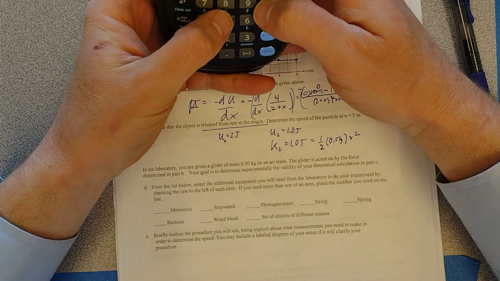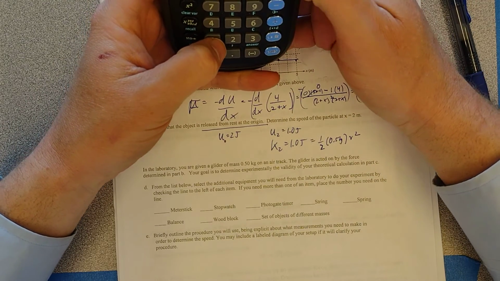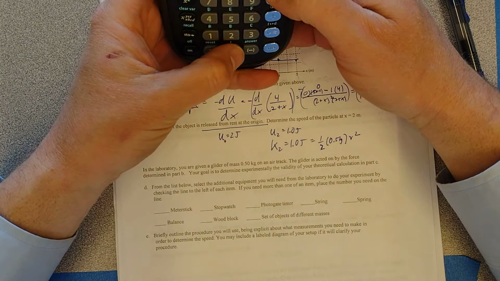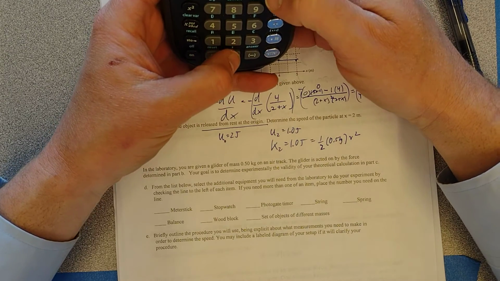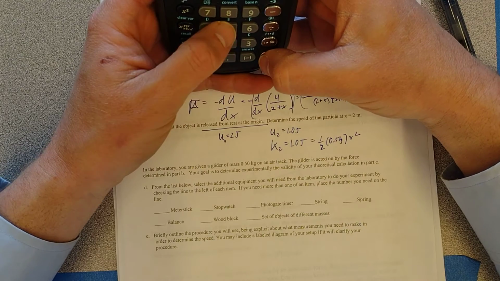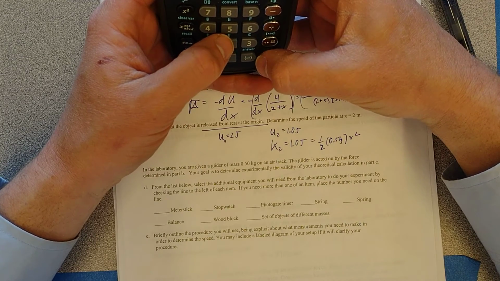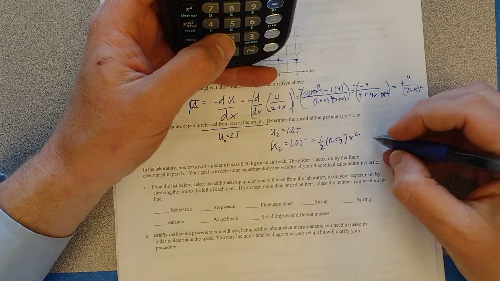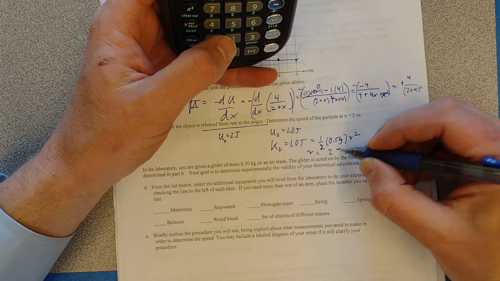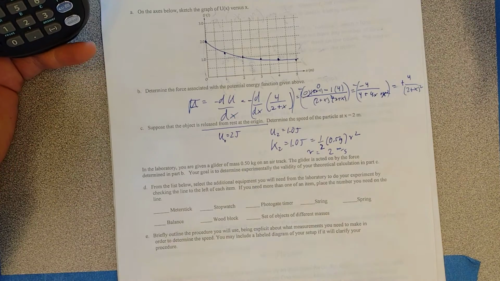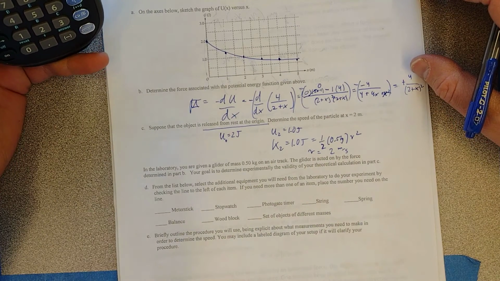Alright, so 1.0 times 2 divided by 0.5 gives us 4. So v equals 2 meters per second once you go through this whole thing. So that works out kind of nicely.